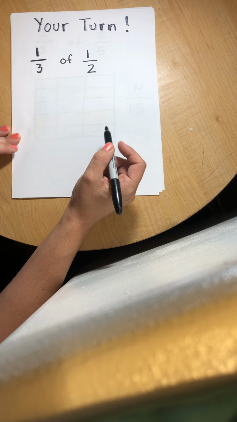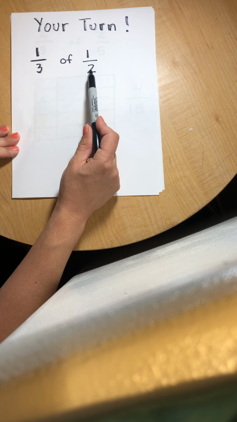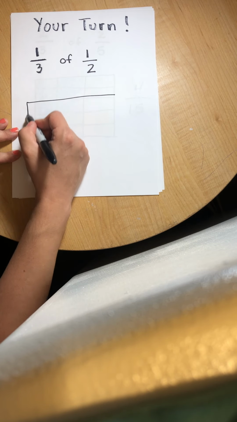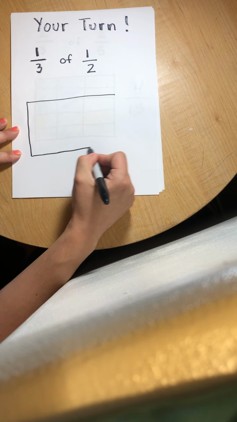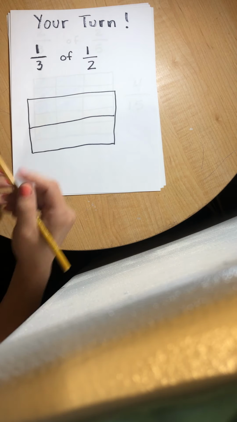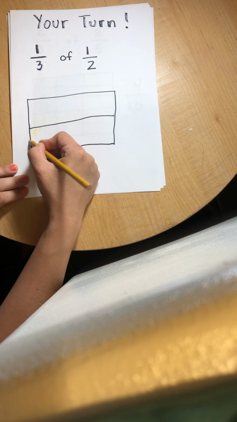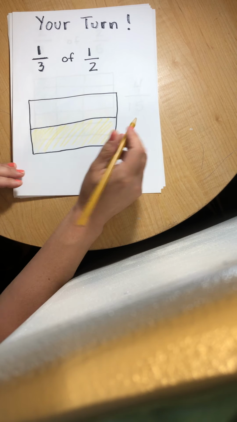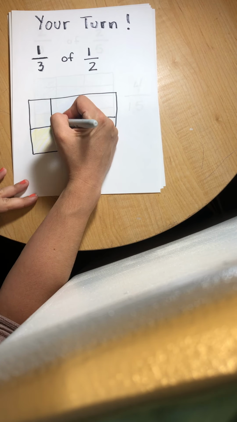So hopefully you had a chance to do it on your own. Here it is. First we're going to make a whole and split it into half. And then just shade one of those. And then we're going to split it vertically into thirds.